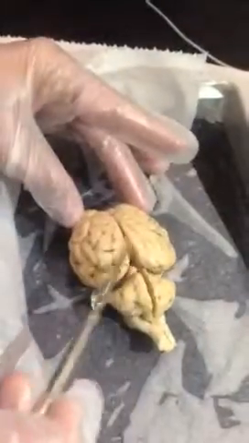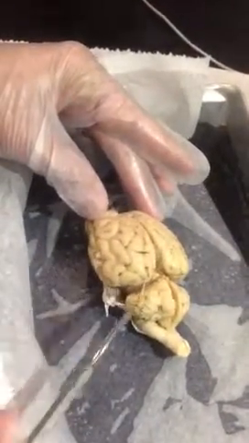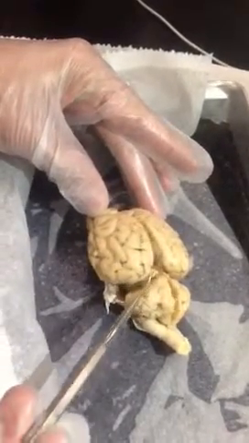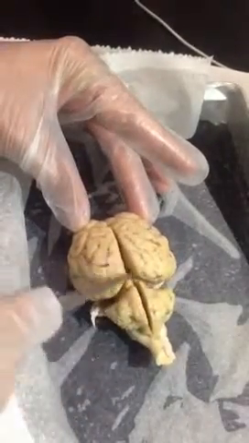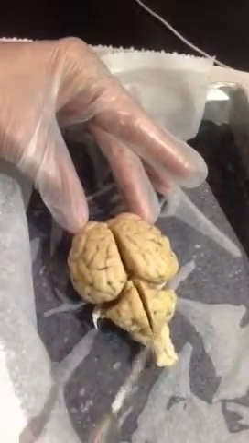The temporal lobe, kind of stuck a little bit down underneath here, and the occipital lobe, which is the back portion of the cerebrum, being the occipital bone. There's also a central fissure, which is a little difficult to see on the sheep's brain.